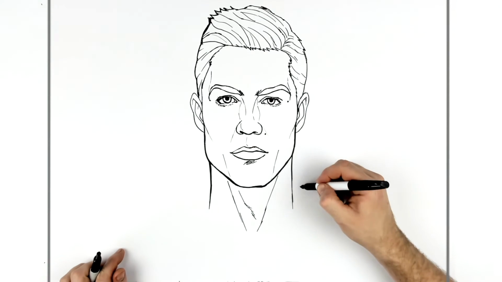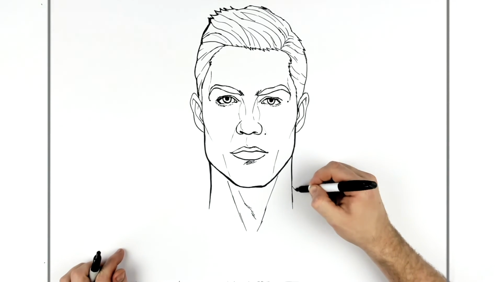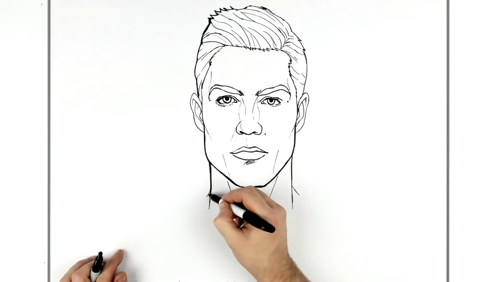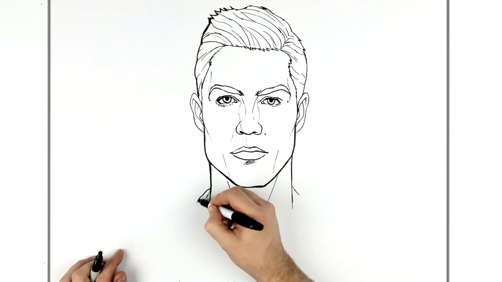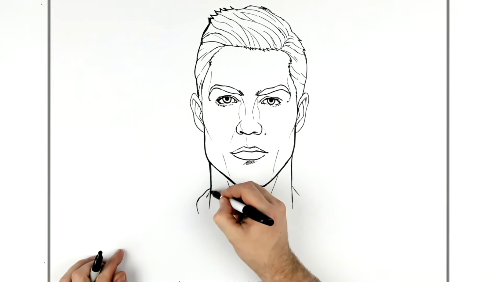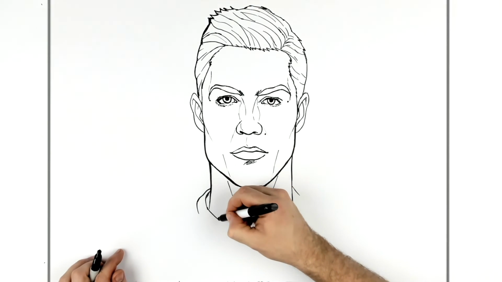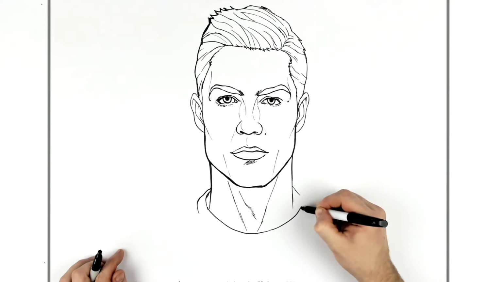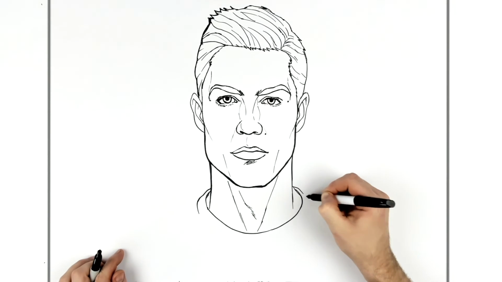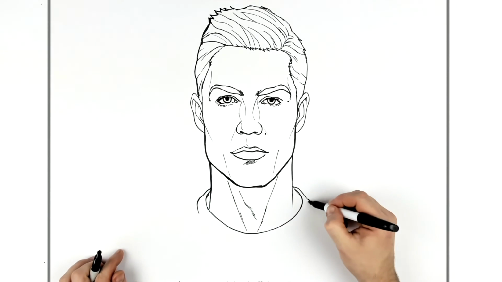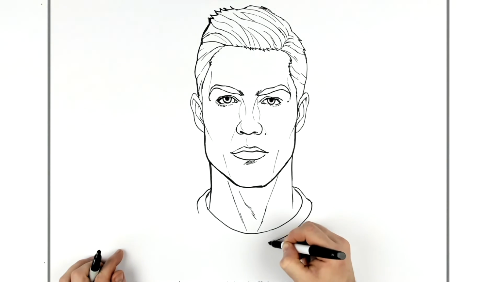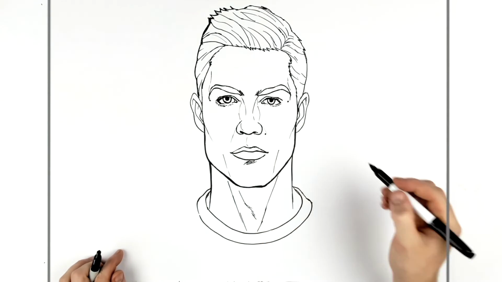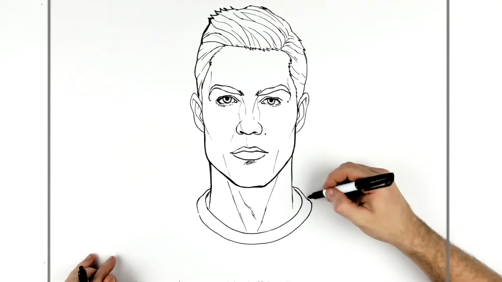There. And then the collar of his uniform. So we've got his trapezius going this way. And then the collar of his shirt comes around that here. And that's the other side of it. Like that, just like a soccer jersey.